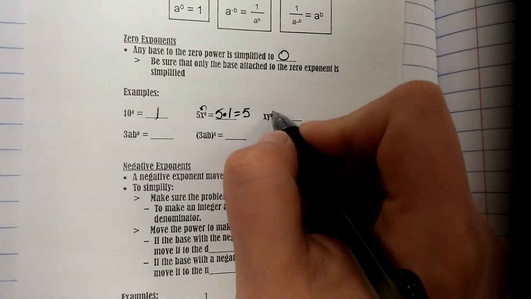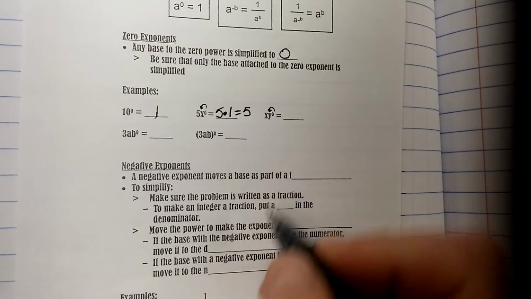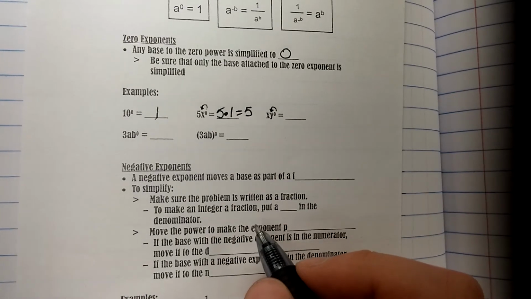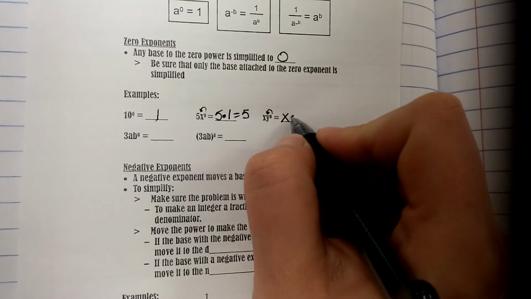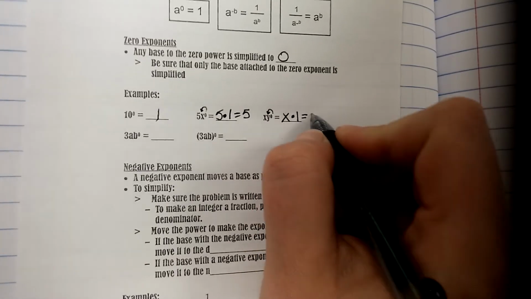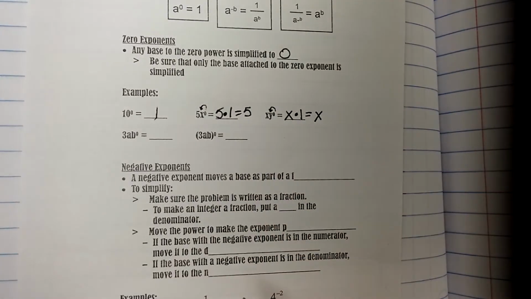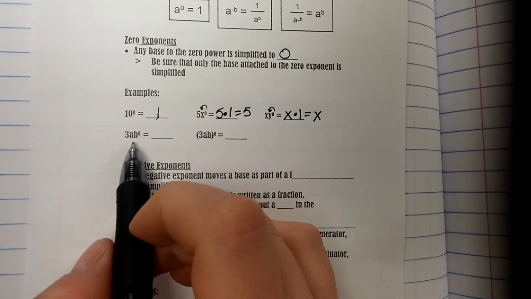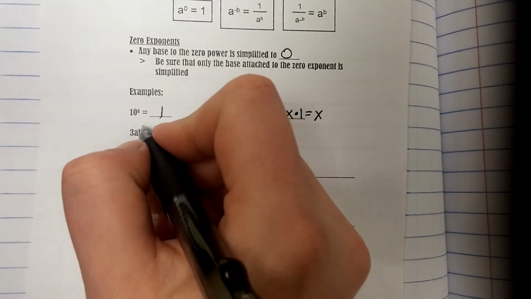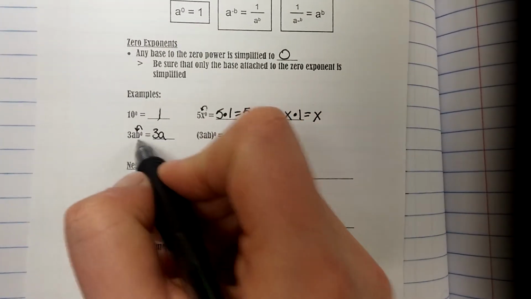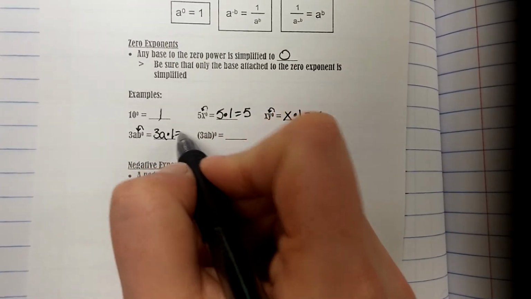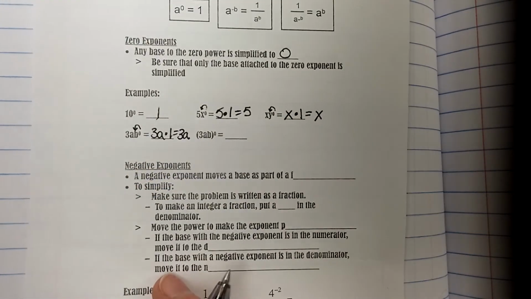Same thing here. The 0 exponent only sees the y, which is right next door to it. So the x is going to stay the same. Y to the 0 is 1, so x times 1 is just x. Okay, the next one again, 0 right here, it only sees the b right next to it, so the 3a is going to stay. B to the 0 is 1, so my final answer here would be 3a.